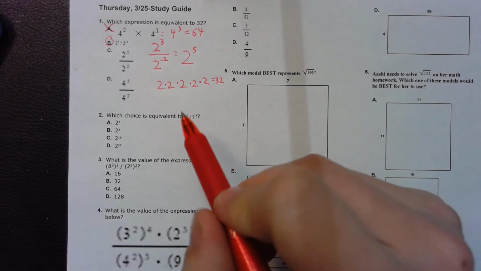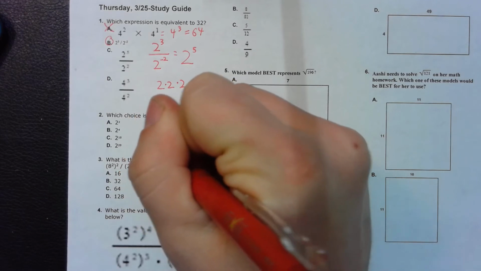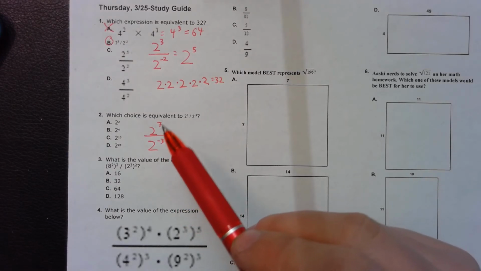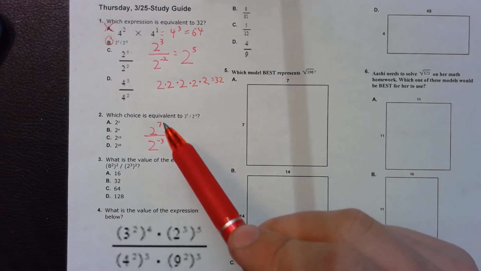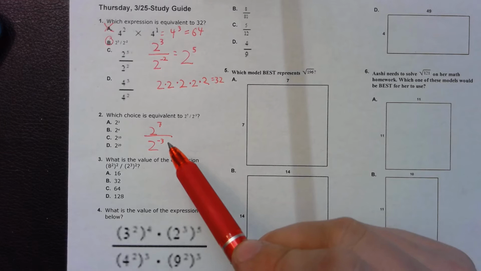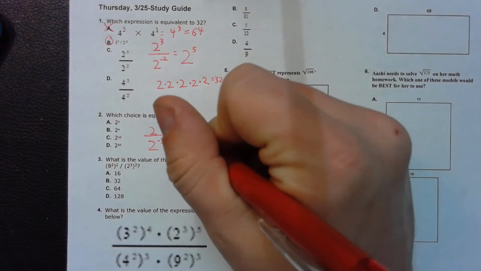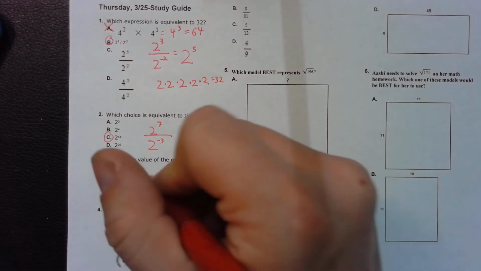For number 2, this one I also had to rewrite. 2 to the seventh power over 2 to the negative third power. So same thing, we already know, with one exponent directly above the other, we are basically subtracting those. So 7 minus negative 3. Same thing that happened up here, we're basically adding those two numbers, which will give us 2 to the 10th power, which is C.